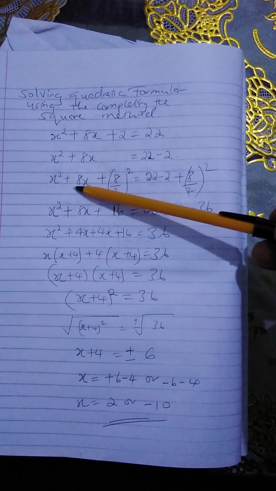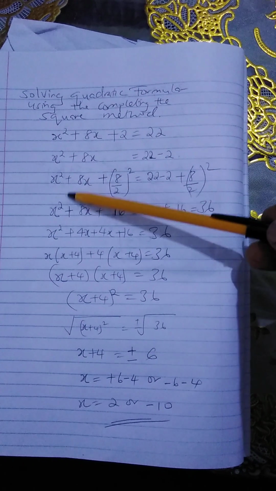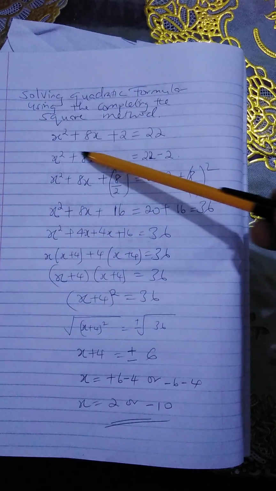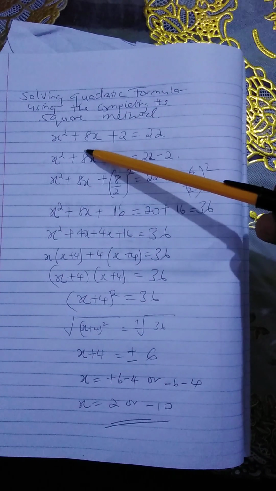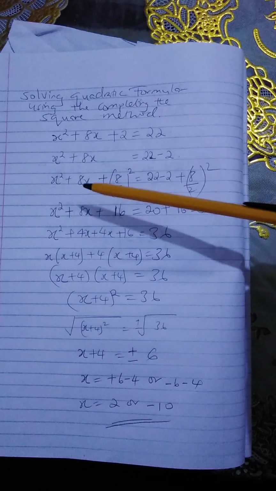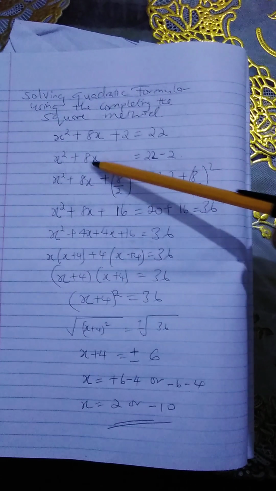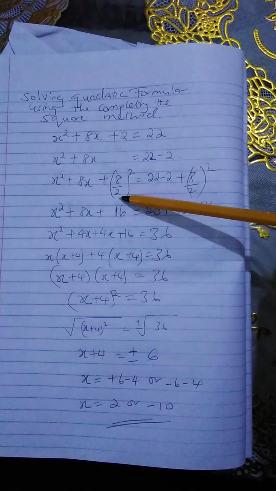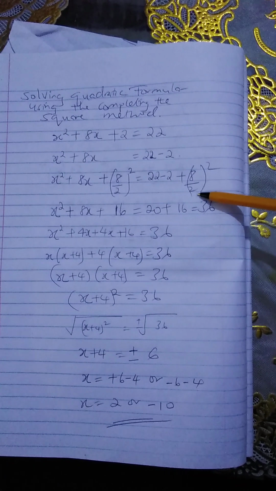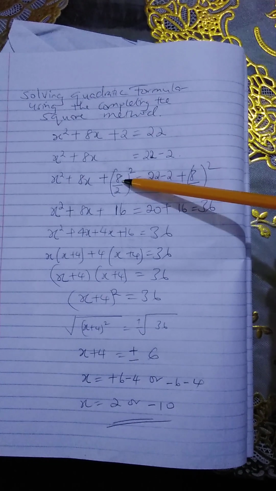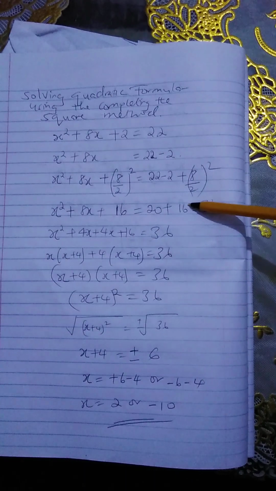Remember, if we want to get a squared expression from the left hand side, you take this 8 and divide by 2. So x squared plus 8x plus (8 divided by 2), and then you square that number. And what you have done on the left hand side, you do also to the right hand side. Now that is 8 over 2 squared. This side also plus 8 over 2 squared.